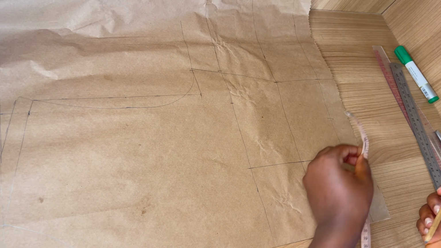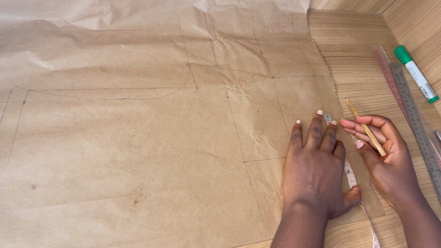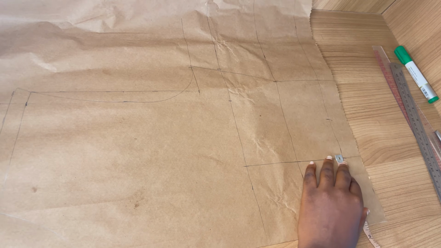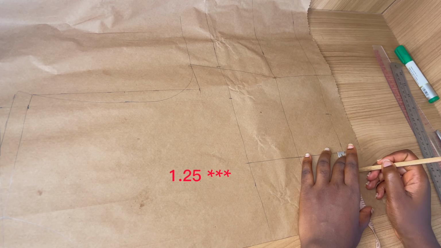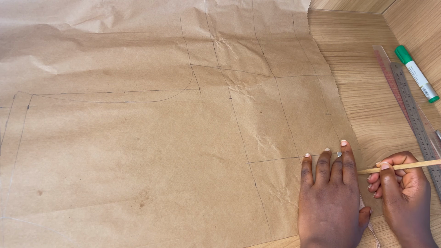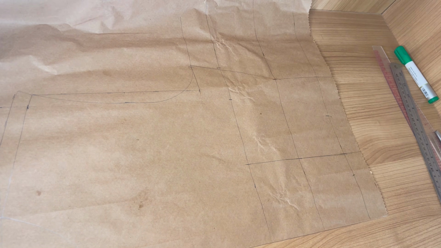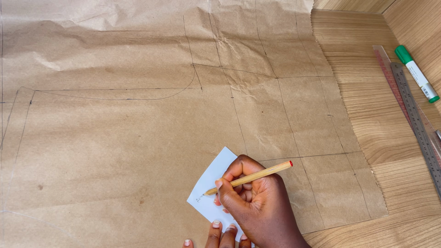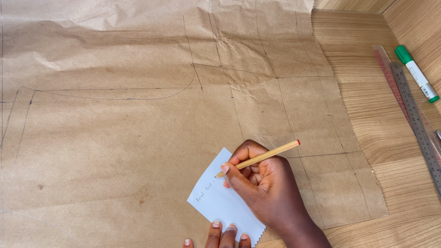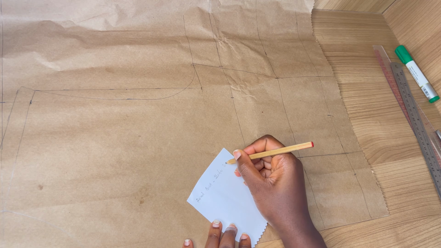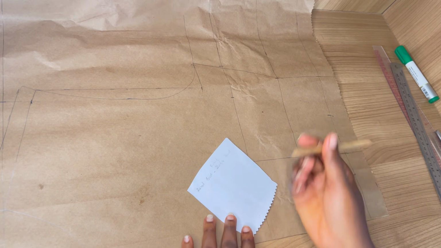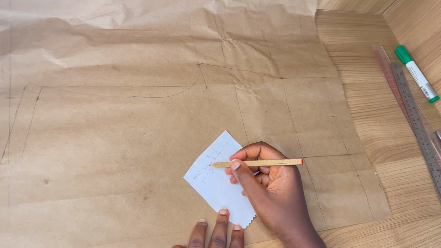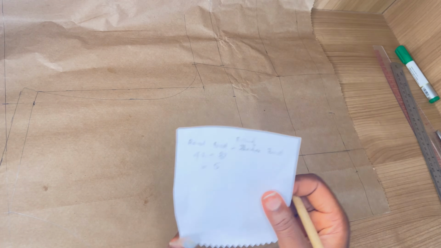I've explained in my other videos how to take this measurement, but I will still go through it again briefly. So I marked 2.5 inches on the other side, and on this side I'm marking 1.5 inches for the dart. To get this measurement, you subtract your round under bust from your round bust measurement. Whatever you get, you divide it by 2. For the sake of this tutorial, I am working with 42 inches round bust and 32 inches under bust, which gives me 5 inches.